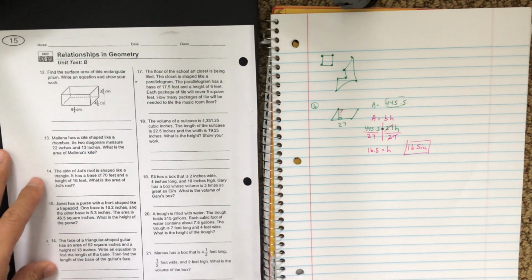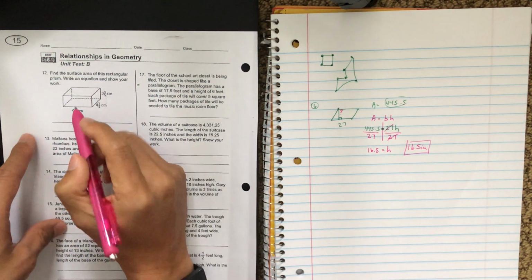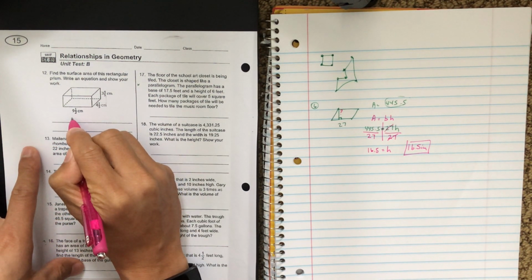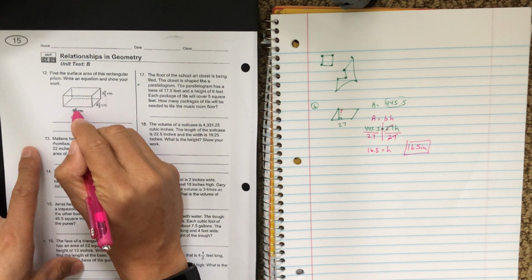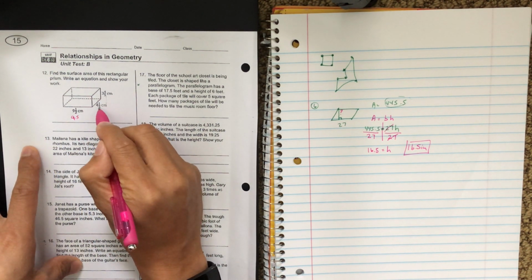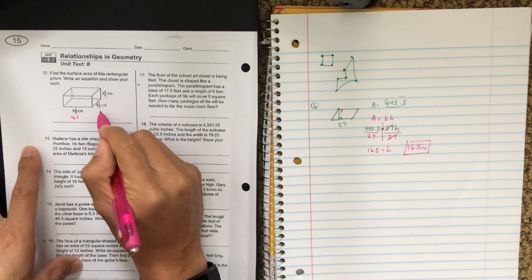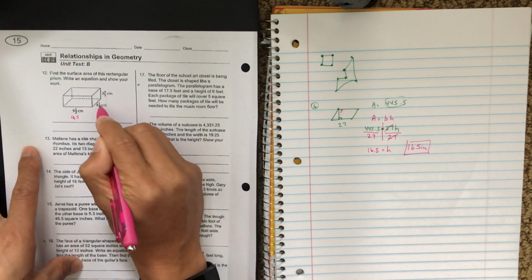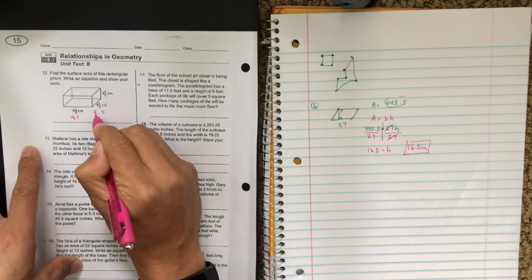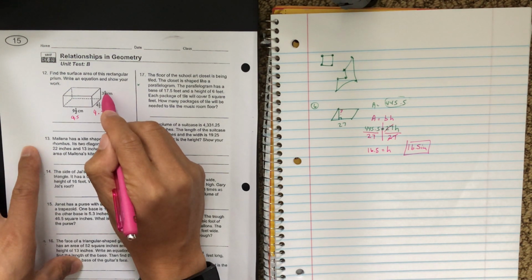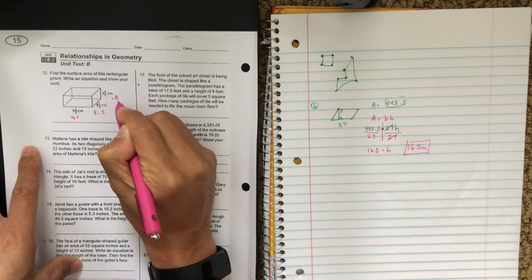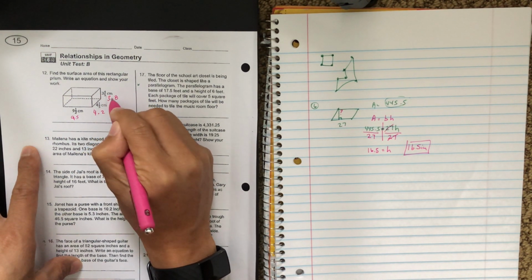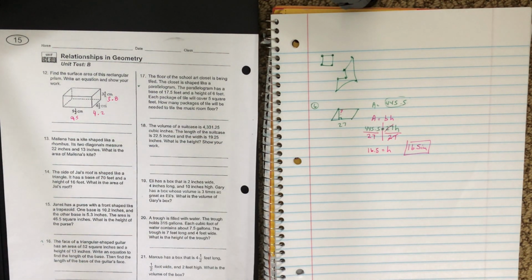Number 12, surface area. Remember to convert these into decimals. That would be easier. So 9 and 1/2 would be 9.5. And if you didn't know that, divide 1 in your calculator. 1 divided by 2 is 0.5. So 9 and 0.5 is 9.5. 4 and 1/5, well, in your calculator, 1 divided by 5 is going to get you 0.2. And 4 and 0.2 is 4.2. 3 and 4/5. Well, 4/5, if you divided 4 divided by 5 in your calculator, you're going to get 0.8. And 3 and 0.8 is 3.8. So use that instead of using fractions.